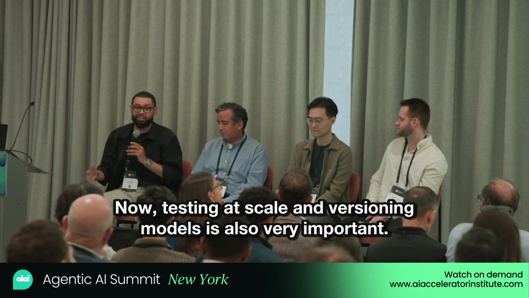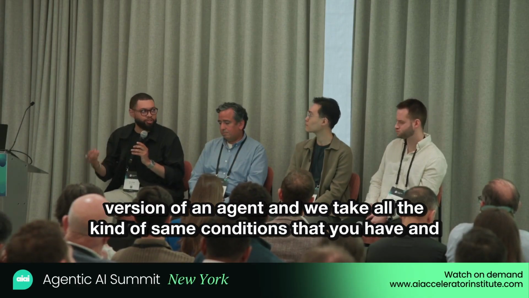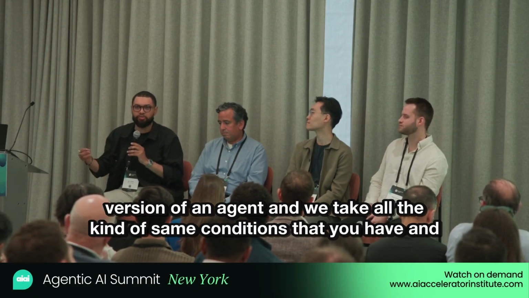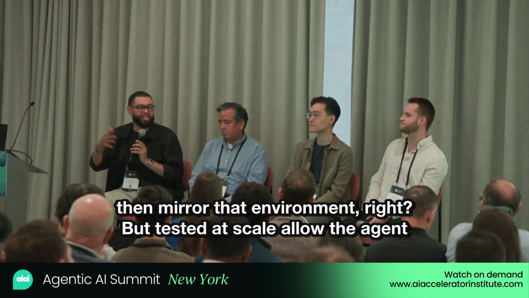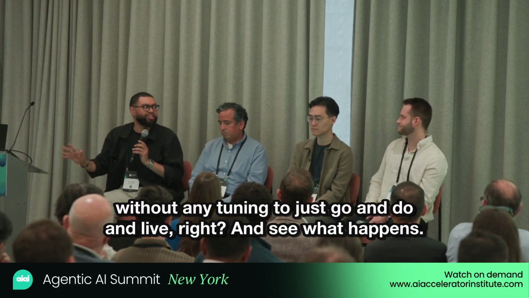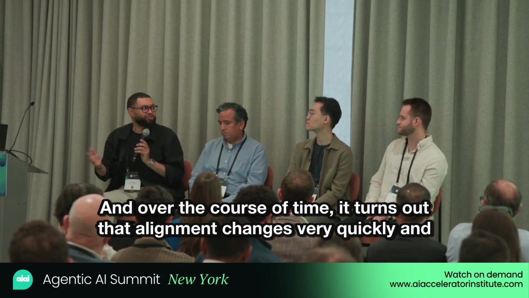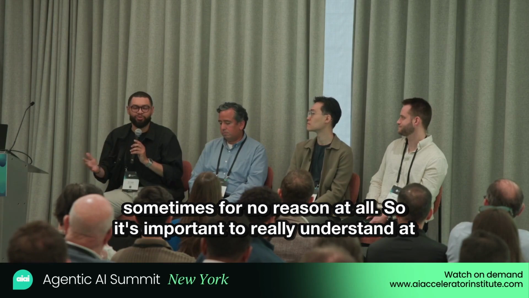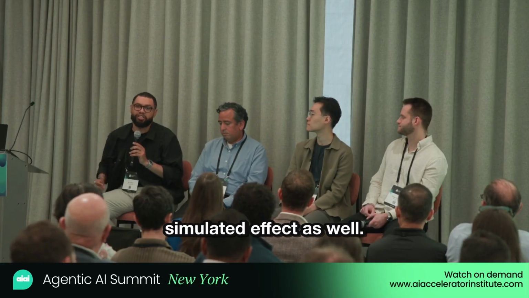Now, testing at scale and versioning models is also very important. So something that we like to do is simulated testing, where we take the version of an agent and we take all of the same conditions that you have and then mirror that environment, right? But test it at scale, allow the agent without any tuning to just go and live, and see what happens. Over the course of time, it turns out that alignment changes very quickly and sometimes for no reason at all. So it's important to really understand at scale how things may change in the real world, and it's very hard to get that simulated effect as well.